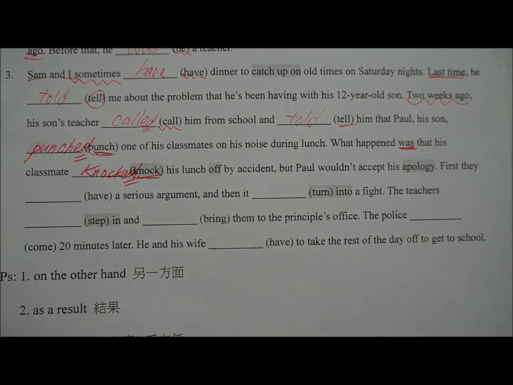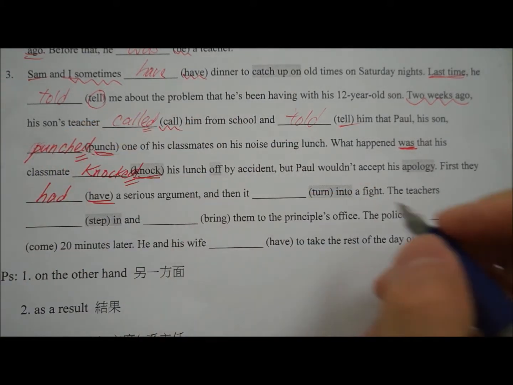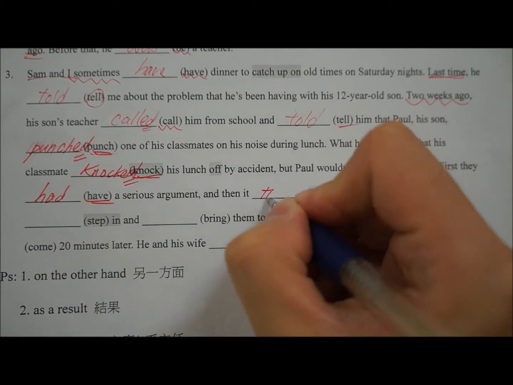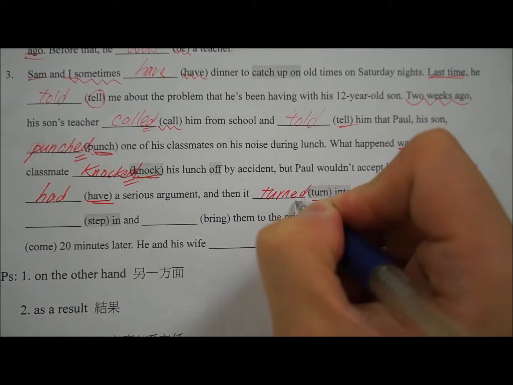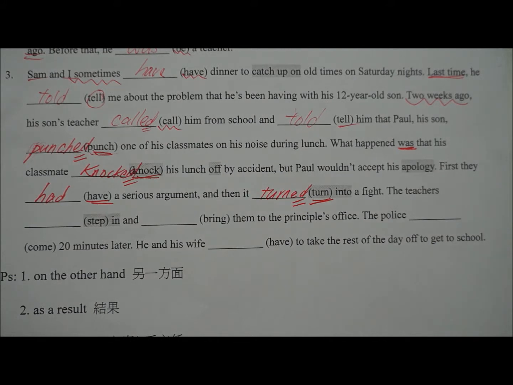First, then a serious argument, and then a fight. Well, it was talking about the day that Paul punched his classmate. What happened on that day? So also, it's in the past tense. The past tense of have is had, and the past tense of turn, regular verb ed, turned. So first, they had a serious argument, and then it turned into a fight.